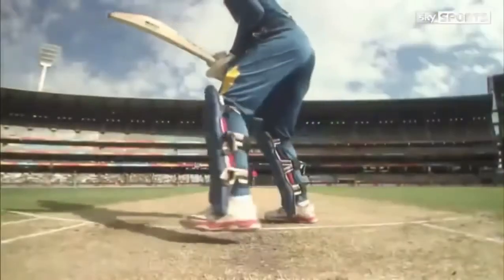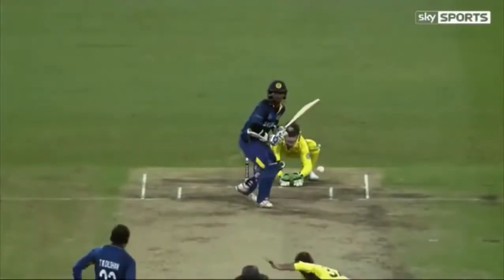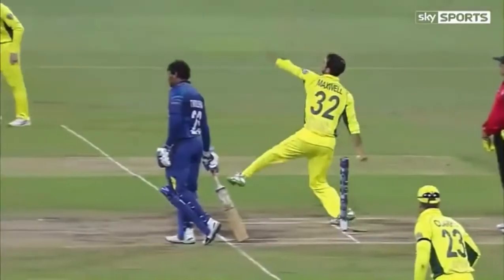You're just starting to accelerate, and Shakib has just brought the offside field in, so now I'm moving wide outside off stump to try and make him bowl wider. That opens up the offside as well as the leg side.